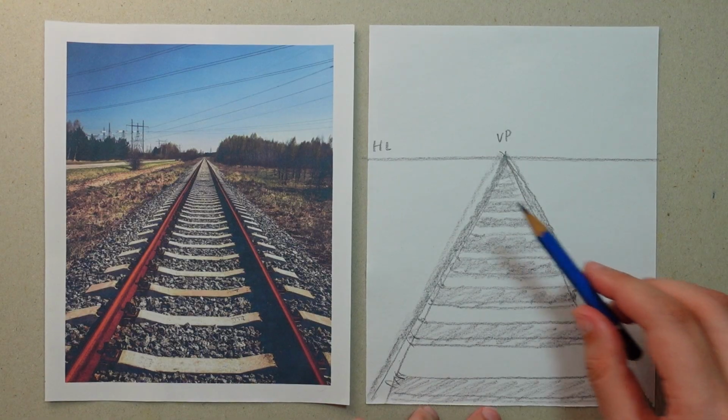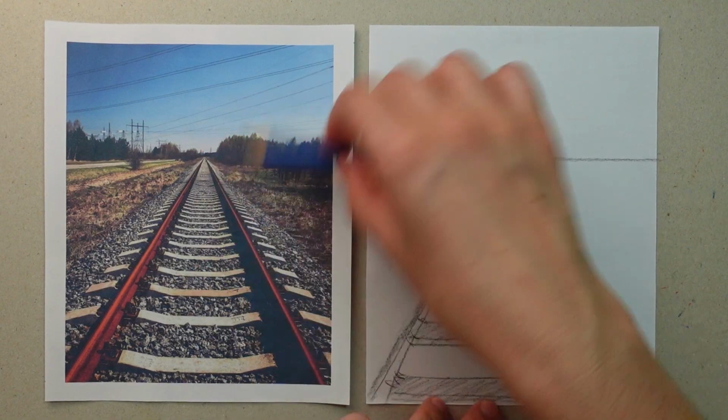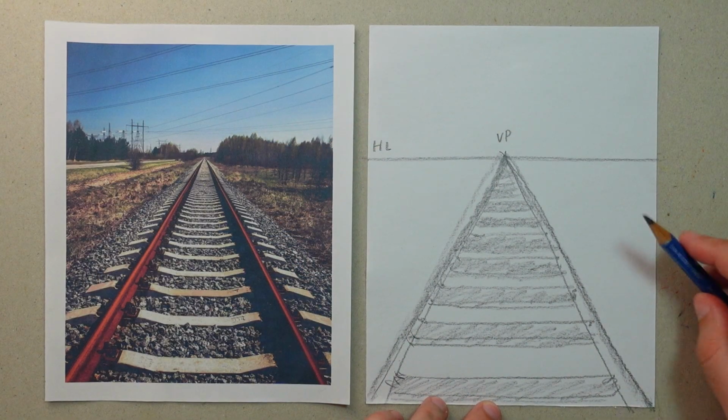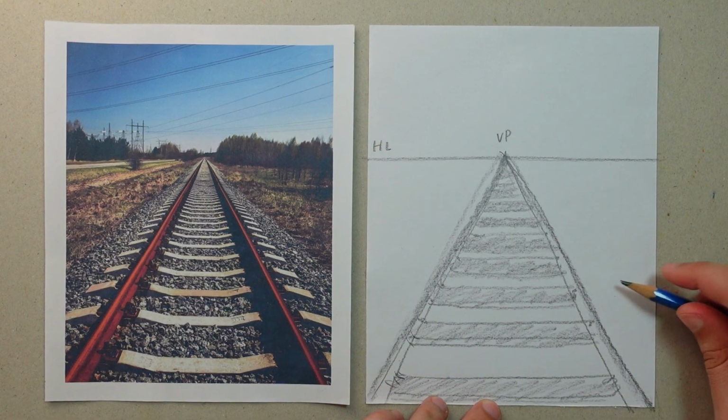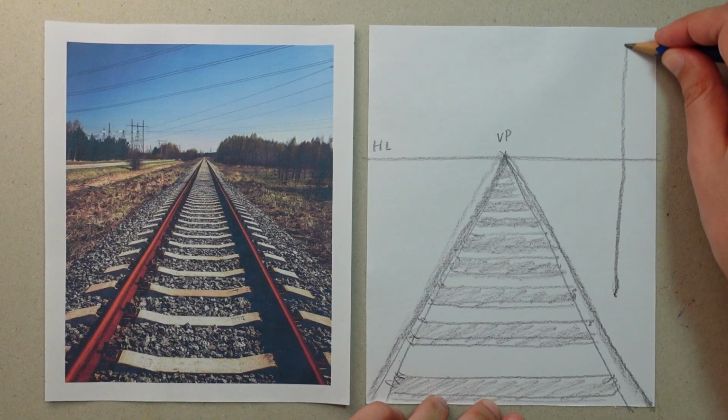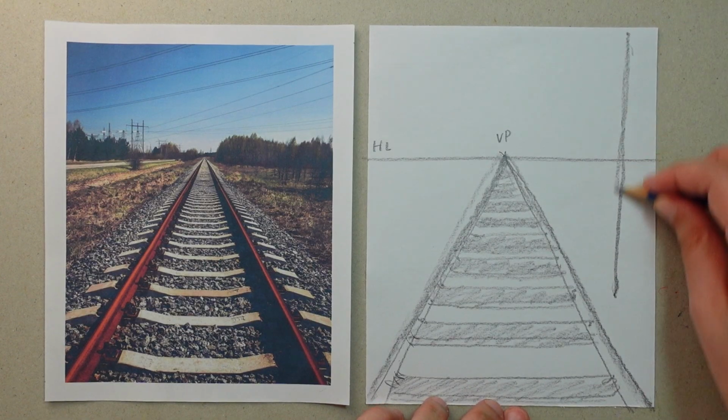Now, even though there aren't power poles in the reference, I'm going to draw one just to give you an example. Let's say that we have a power pole here that goes up until here.